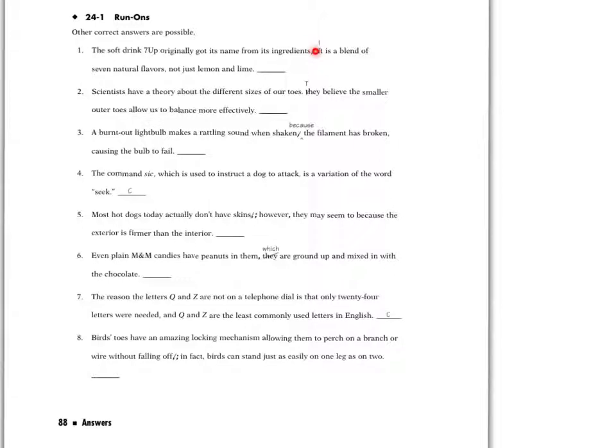In number 2, the textbook again does not use a joining word or a coordinating conjunction. They're just putting an uppercase T in here. In class, we discussed using a transitional expression. In fact, scientists have a theory about the different sizes of our toes; in fact, they believe the smaller outer toe allows us to balance more effectively. That would work fine. Number 3, here we have a dependent word. A burnt out light bulb makes a rattling sound when shaken because the filament has broken, causing the bulb to fail. So you could also say since, that would work fine.